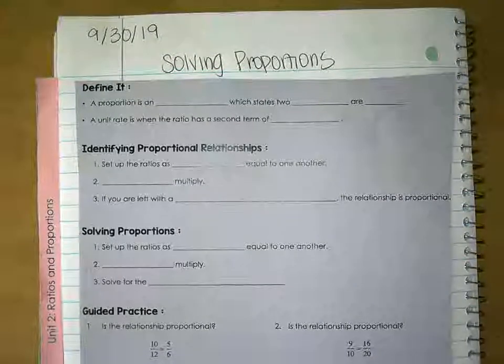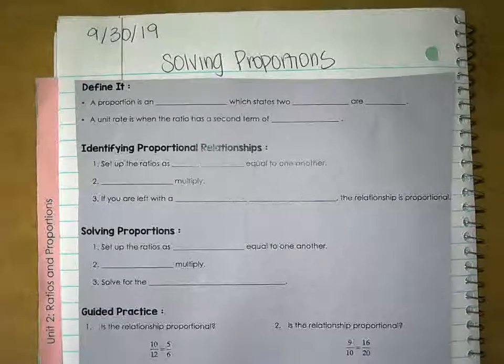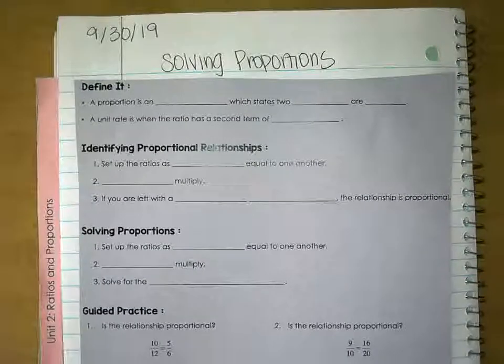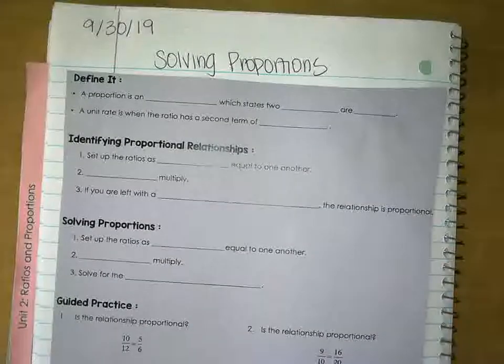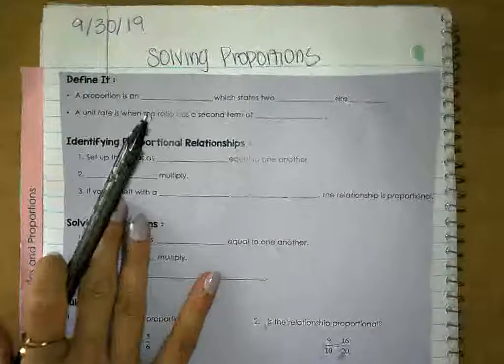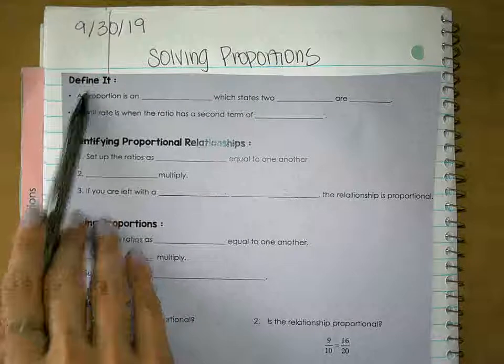So make sure that you have cut and glued your purple page down into your notes. That's the one we're going to start with. And then we will do the yellow page after the purple page. So first things first, we need to define it.